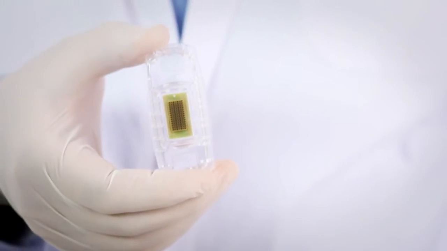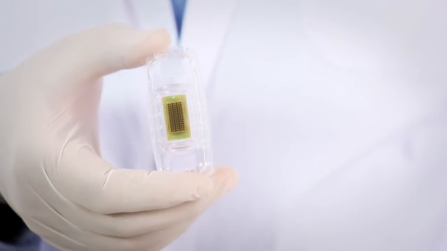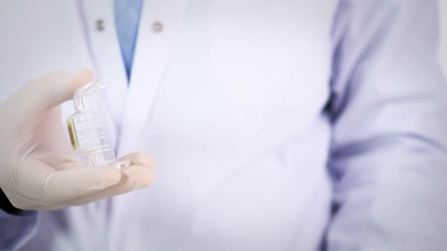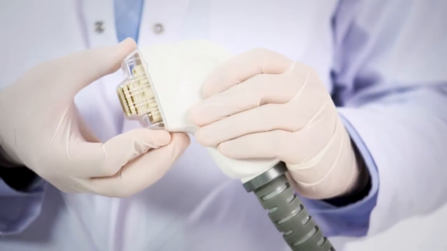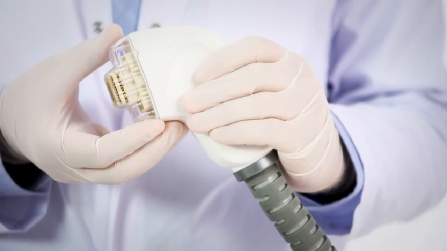The fractional skin resurfacing treatment tip is intended for single use. Hold the FSR tip with 2 fingers from both sides and insert it onto the skin resurfacing handpiece until it clicks into place.